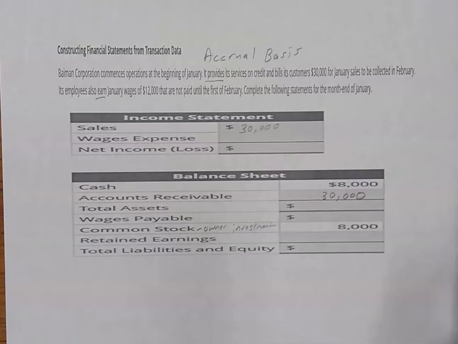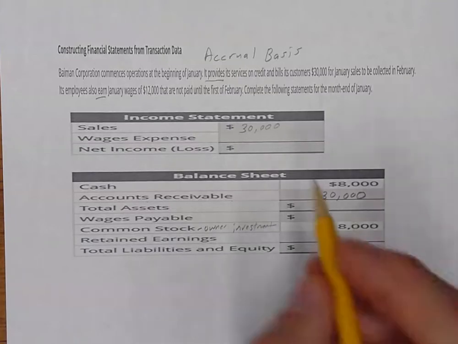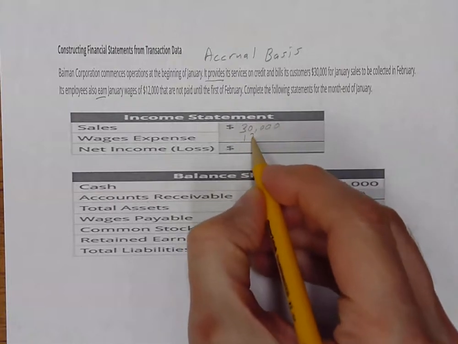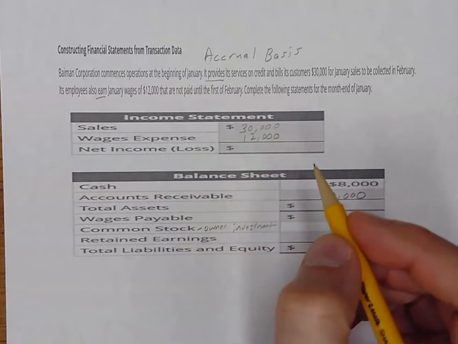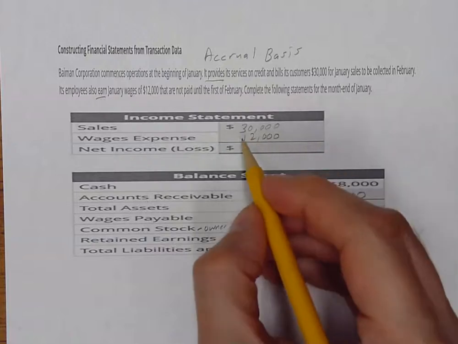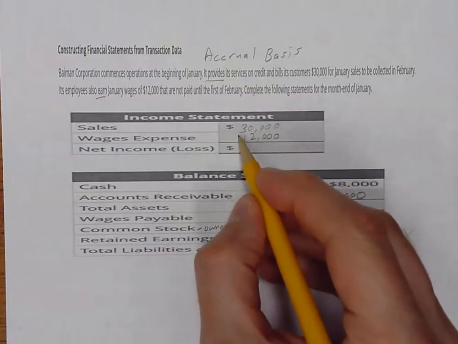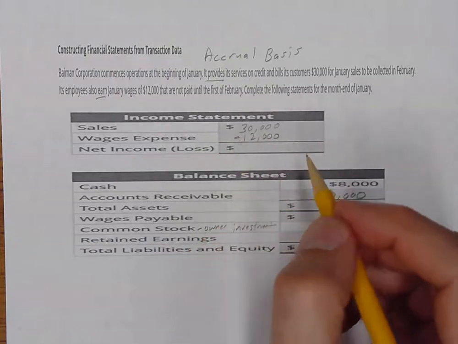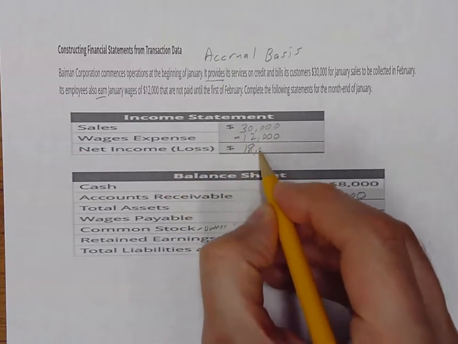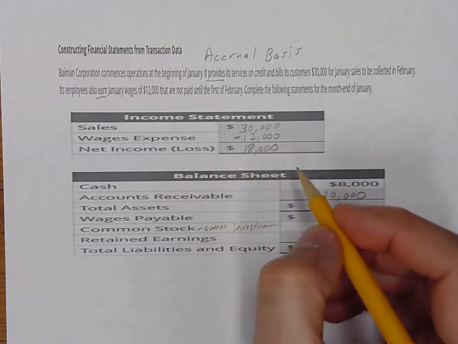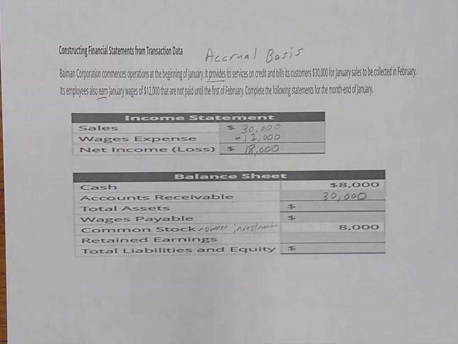As soon as an expense is incurred, we recognize it. So because this is the only expense we have, the $12,000 that we're going to plot right here, and I'm going to go ahead and put a little negative sign out here. And so we have net income of $18,000. We can't do anything more with the income statement because we don't have any other information.